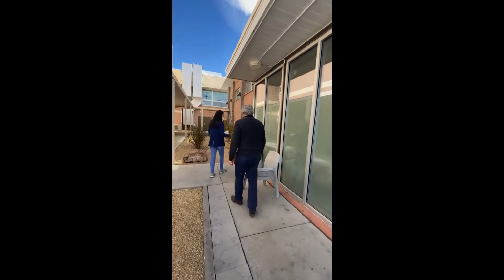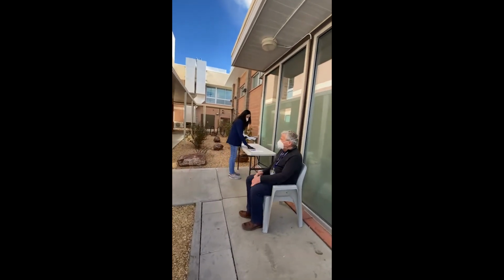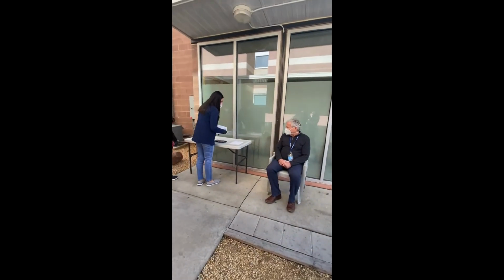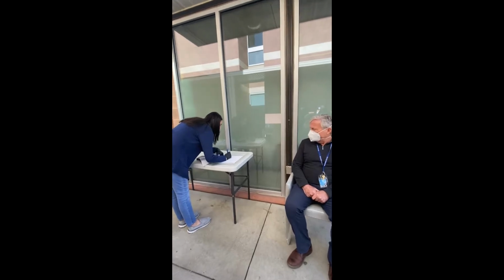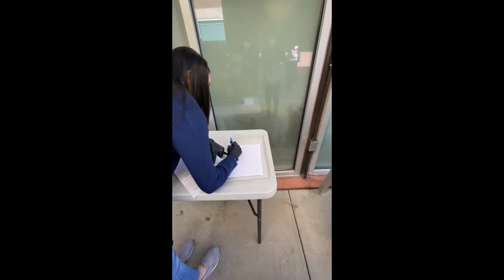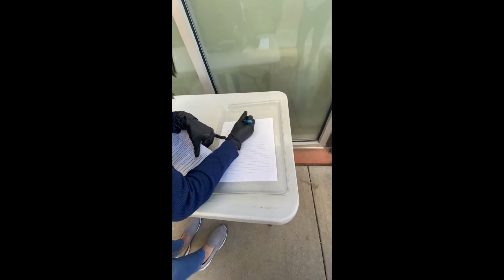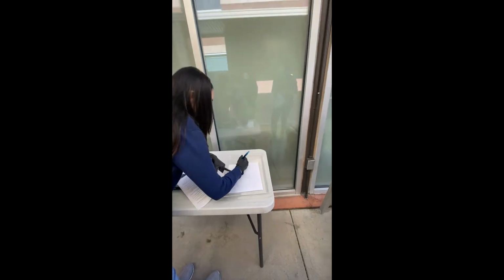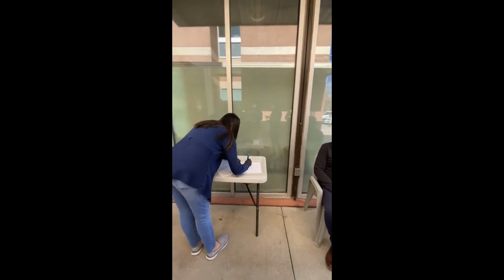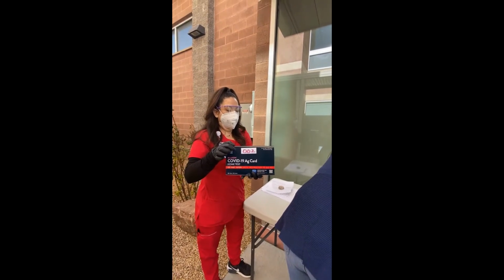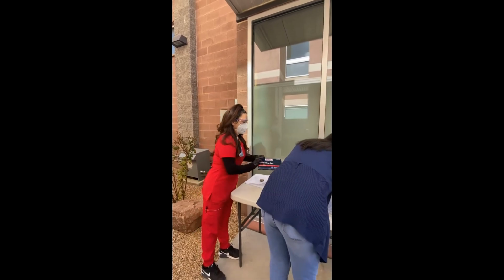Alright, Mike, have a seat. At this time, I will be completing the screening form. Jessica will complete the screening form, which will have the client's name, date of birth, and a location to list the test number. The test number is listed on the front of the test box. So the test number also needs to be listed on that form.